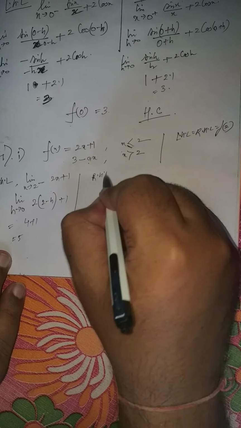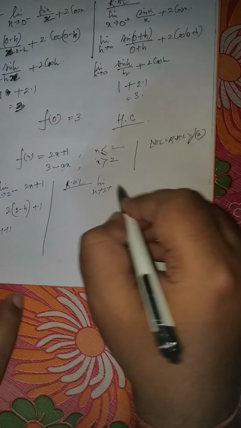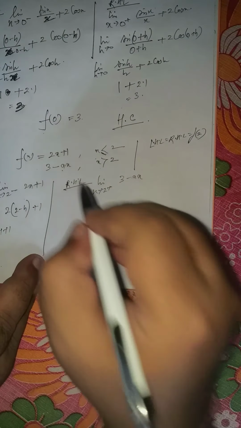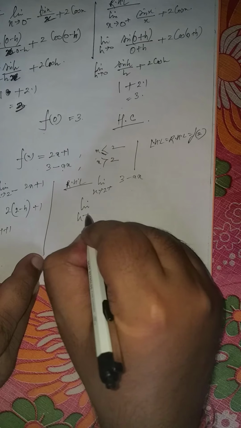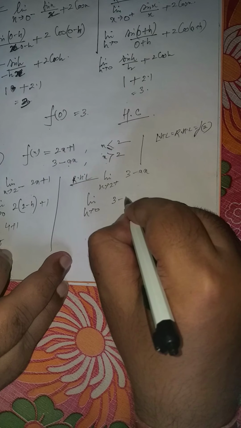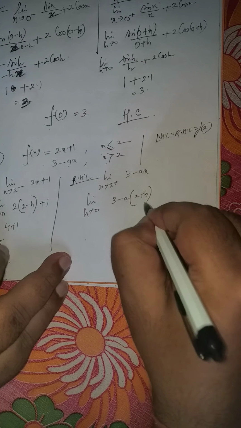RHL. Limit x tends to 2 plus. 2 plus means greater than 2. 3 minus ax, you will select this function. Again, h tends to 0, 3 minus a. You have to replace x by 2 plus h.